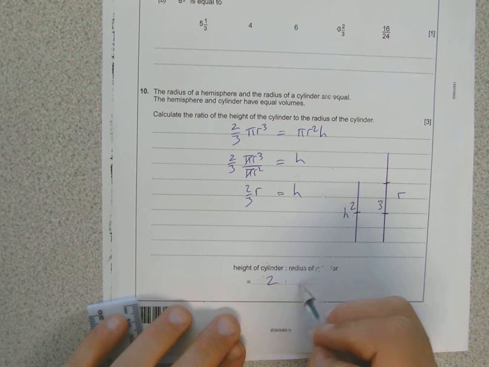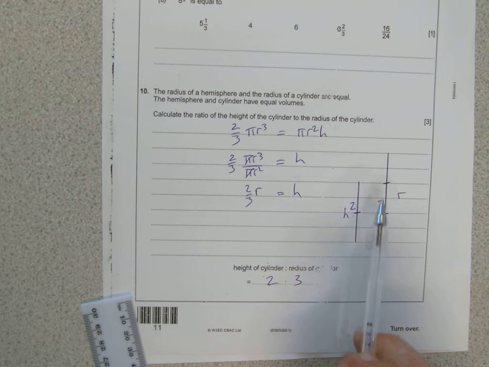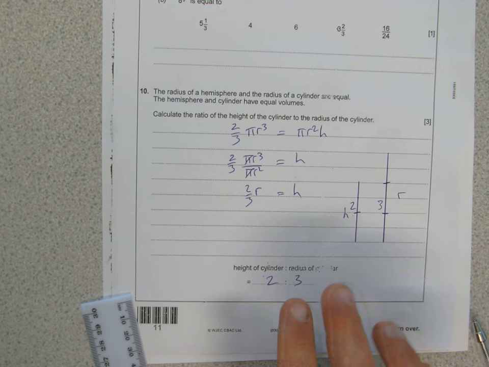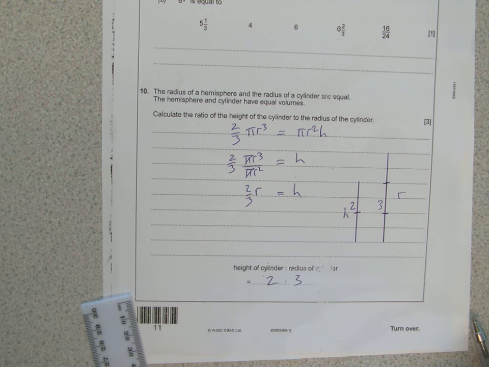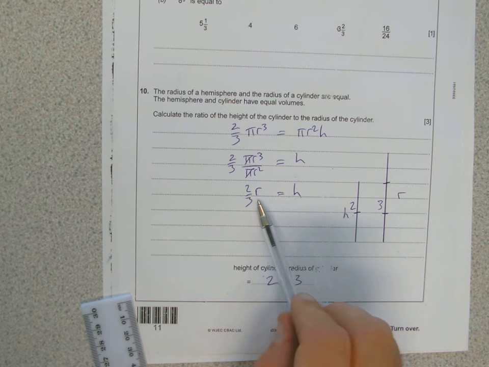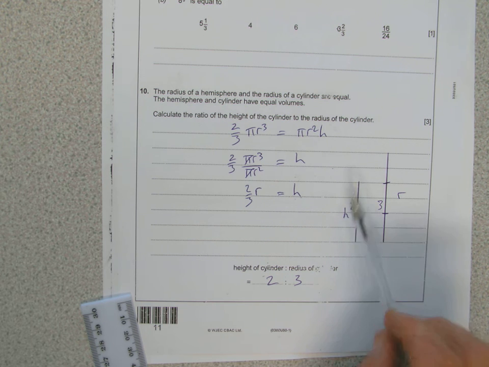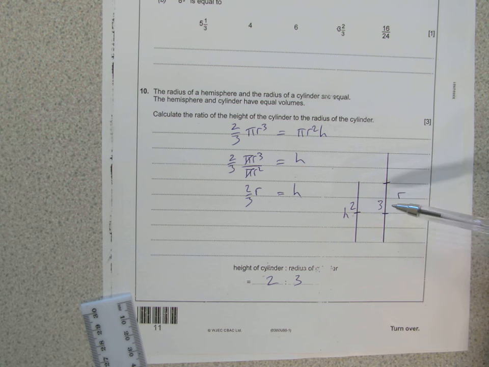So the height of the cylinder is 2 to 3 of the radius. Does that make sense? You can see there how the ratio comes into play. The radius has got 3 parts, the height has got 2 parts. And that's kind of how it works in terms of the ratio relationship. It's quite hard to see it from here, but when you see that 2/3 of the radius is what the height is, then drawing a little picture maybe will help you see here, of course, that the height is 2/3 of the radius, so it's smaller.